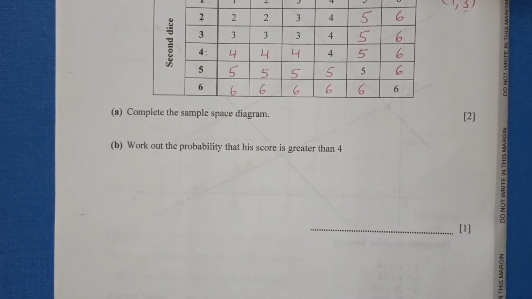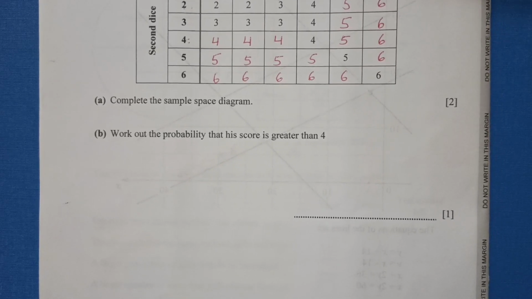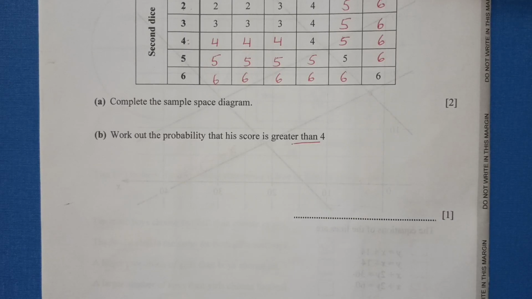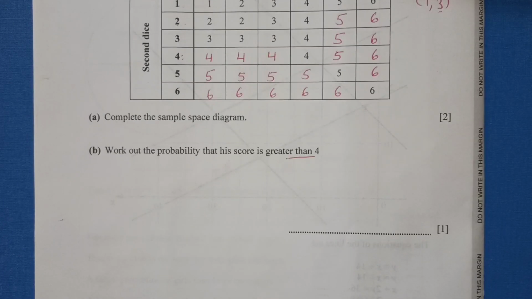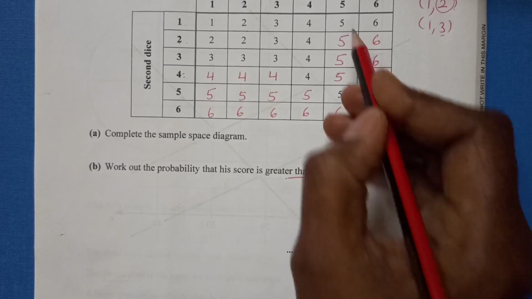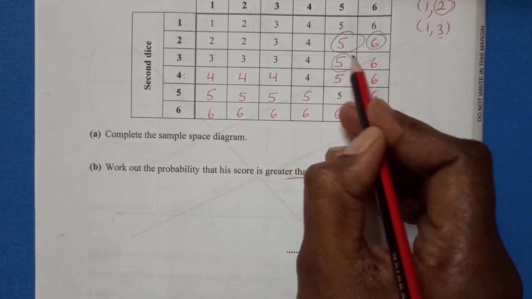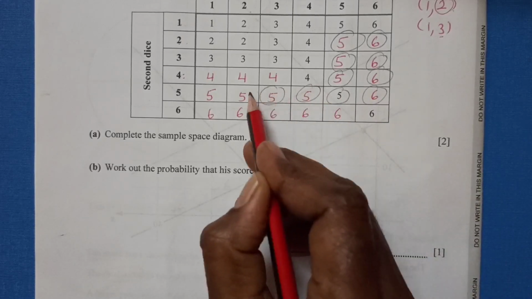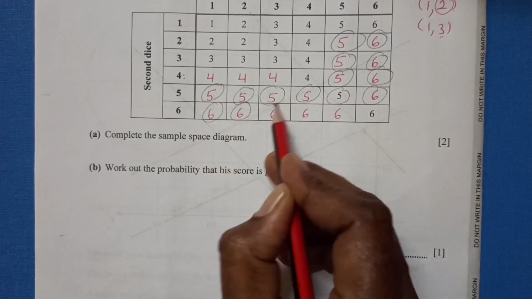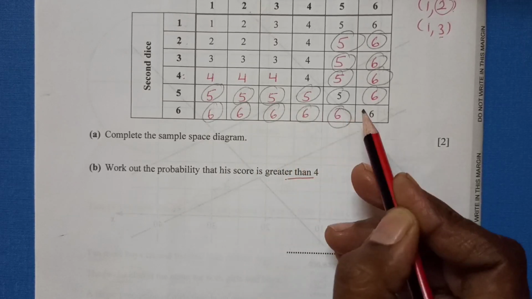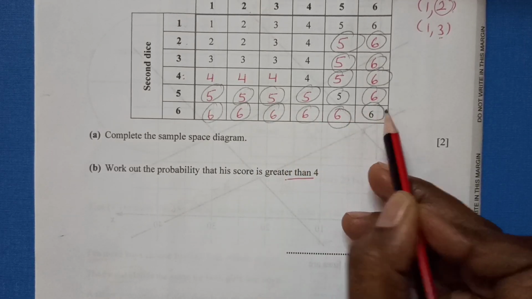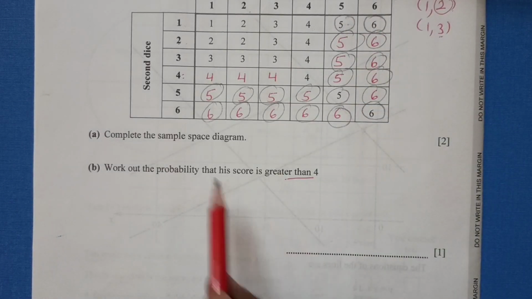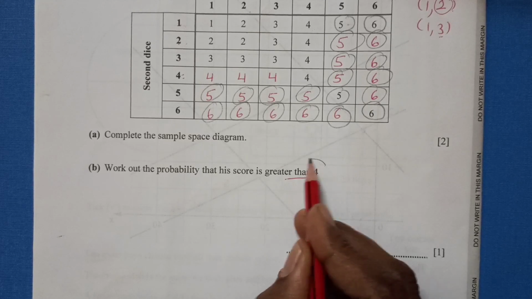Now next part B, work out the probability that his score is greater than 4. So we are counting all which are greater than 4. Greater than 4, not equal to 4, but greater than. So we have 1, 2, 3, 4, 5, 6, 7, 8, 9, 10, 11, 12, 13, 14, 15, 16, 17, 18, 19 and 20. So all these numbers are greater than 4.